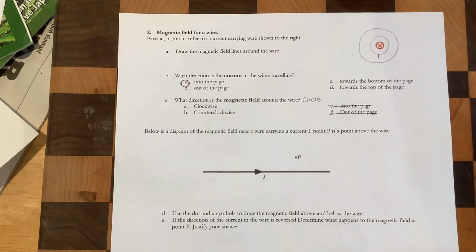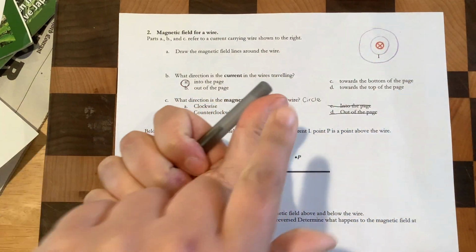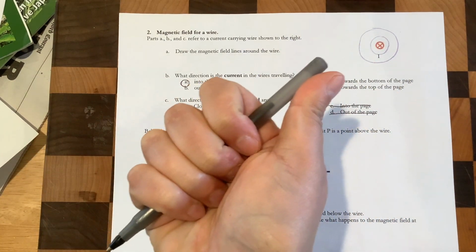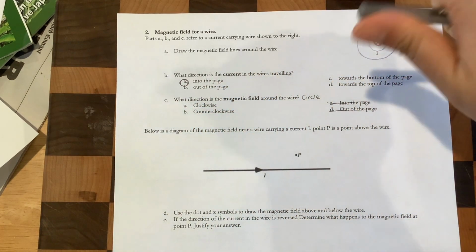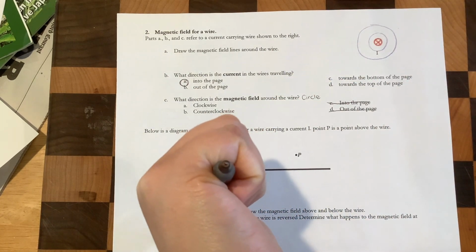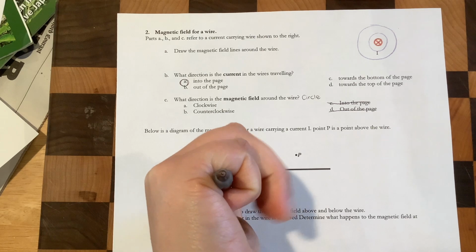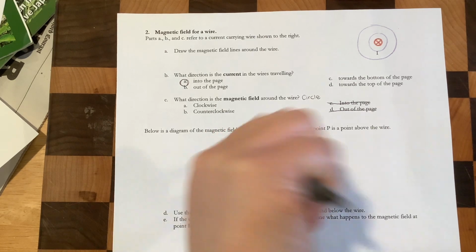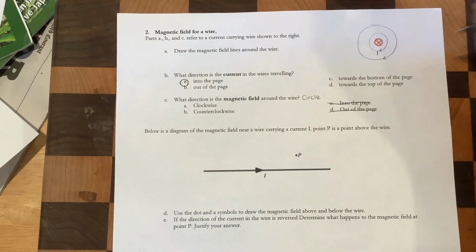Now, how to do this is imagine I'm holding a wire, okay? And I need to point my thumb in the direction of current. So into the page means away from me. So I'm going to point my thumb into the page, away from me. And I don't know if you can see my hand here. Into the page, away from me, makes my fingers curl clockwise. So compasses would line up clockwise.